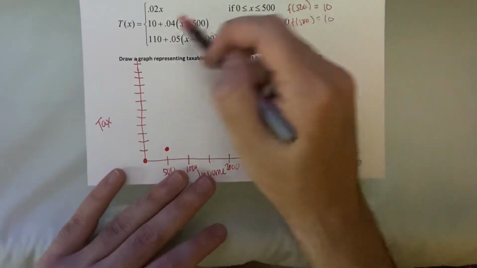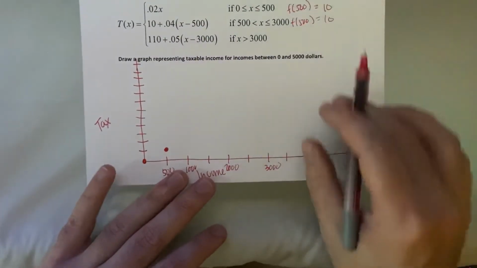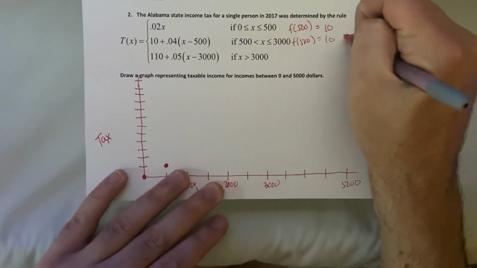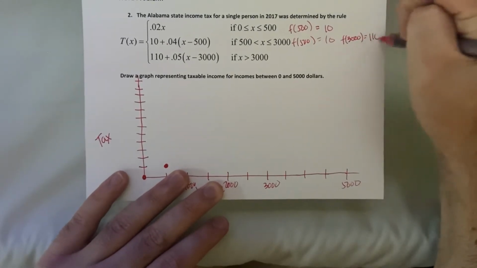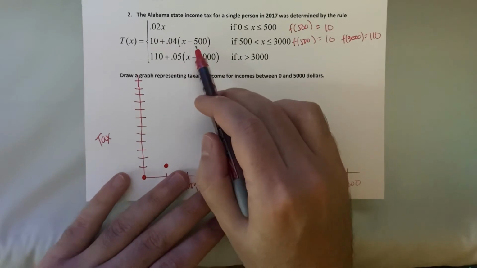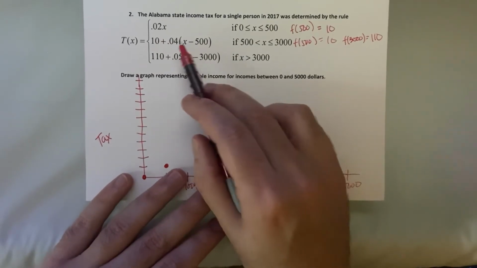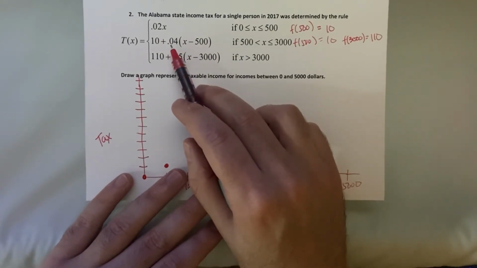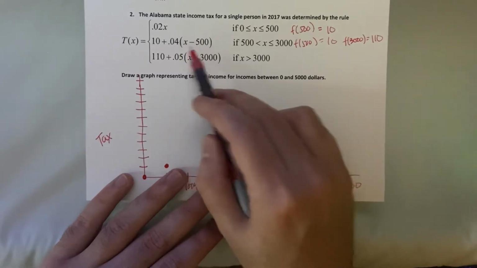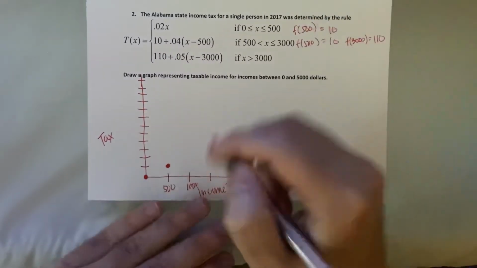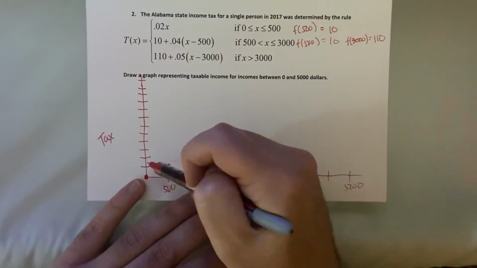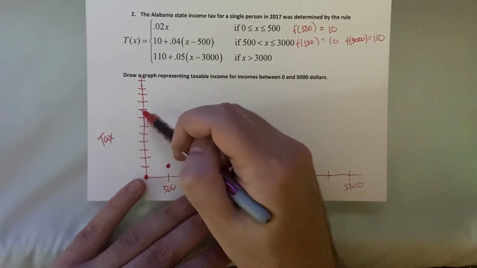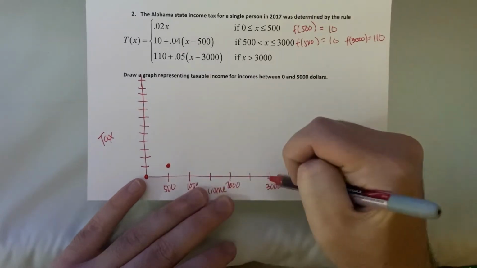If I plug 500 here, it's 10 plus 0. My next boundary point is 3,000, and it's 110 when I plug it in, because 3,000 minus 500 is 2,500. 0.04 of that is 100 plus 10, and so at f of 3,000, I'm at 110, so 10, 20, 30, 40, 50, 60, 70, 80, 90, 100, and 110.